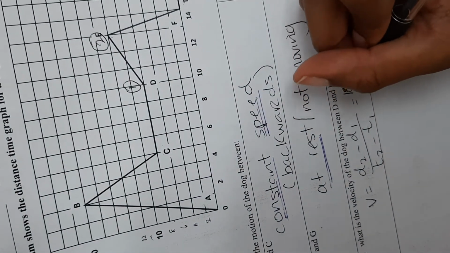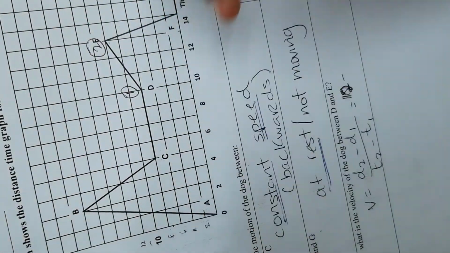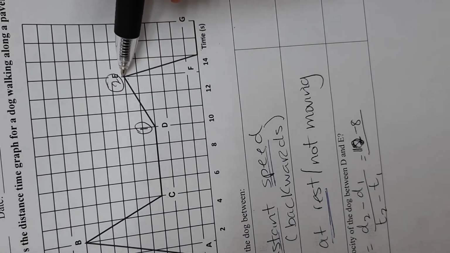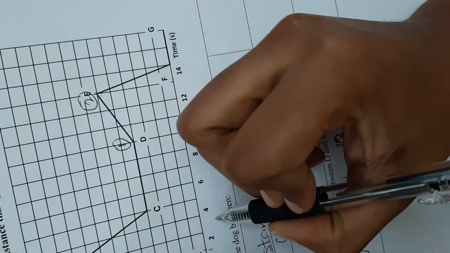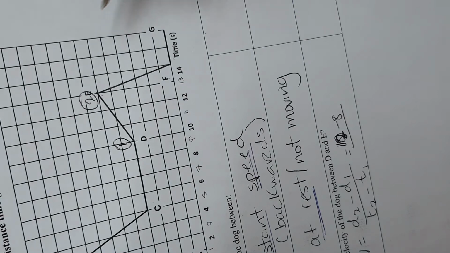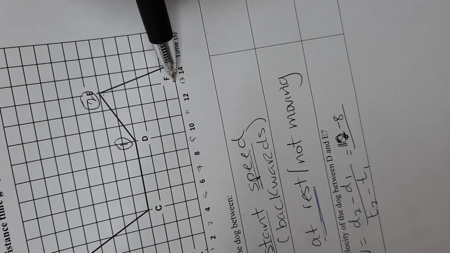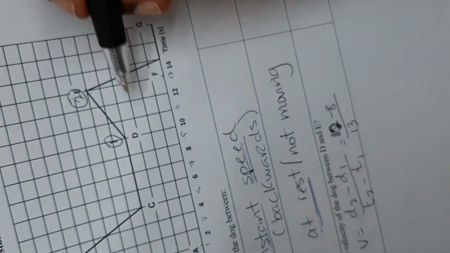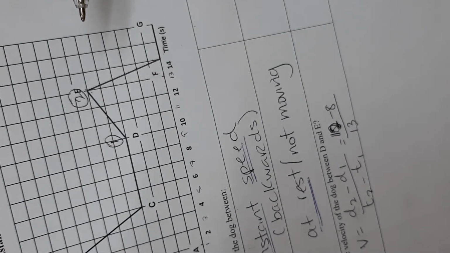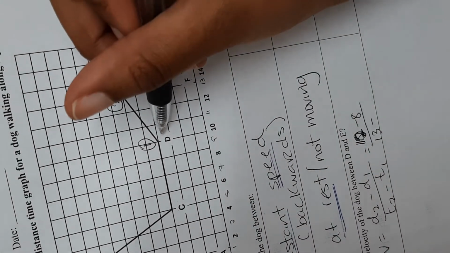Let's fix that. D1 is 8 meters. Okay, so 12 minus 8 over T2, point 2, come down. These are counting in 1, so that's 1, 2, 3, 4, 5, 6, 7, 9, 11, and 13. So come down. T2 is 13, and T1 is 10.